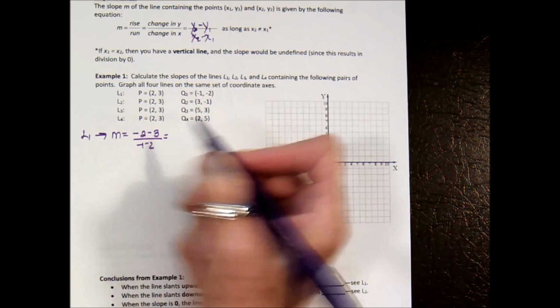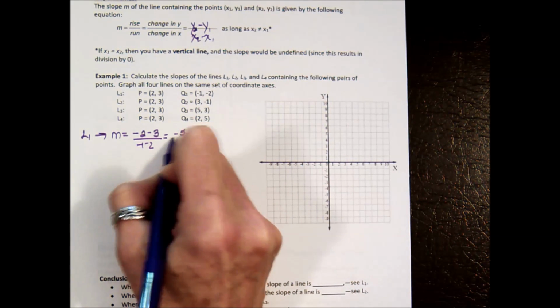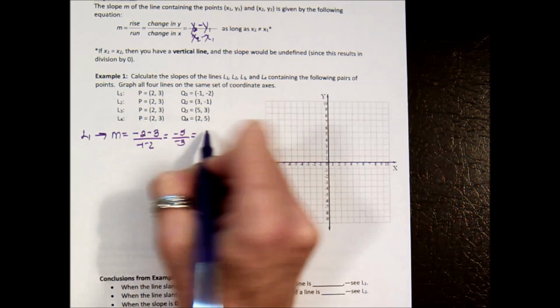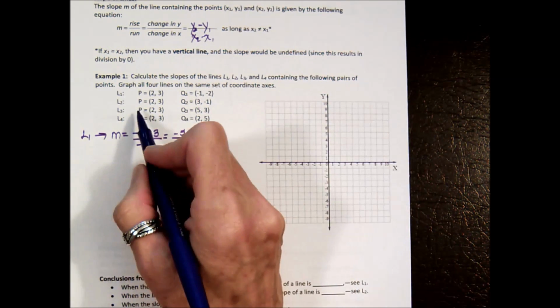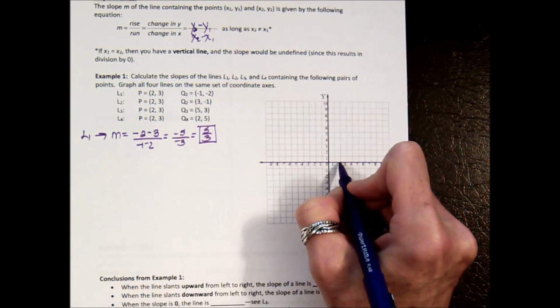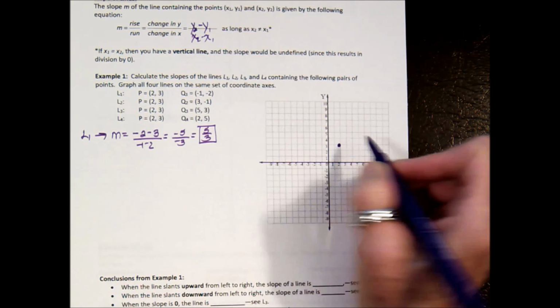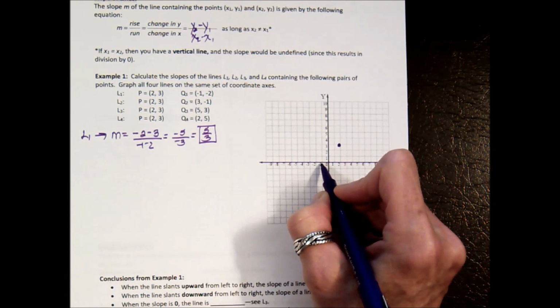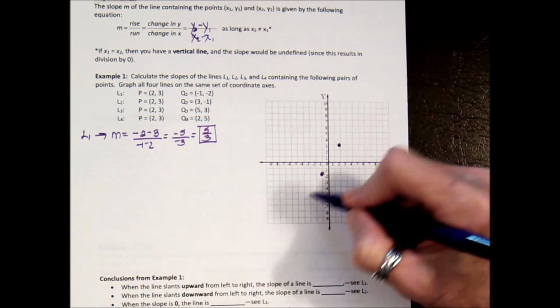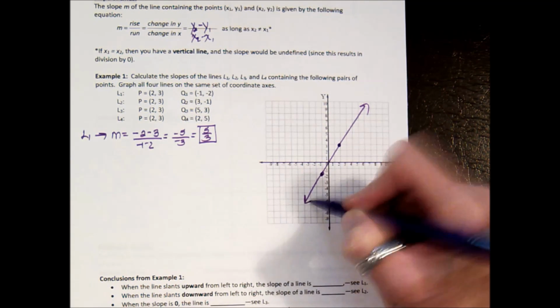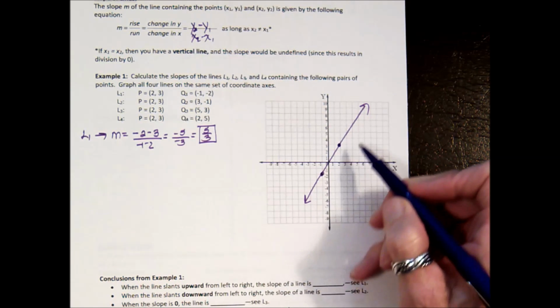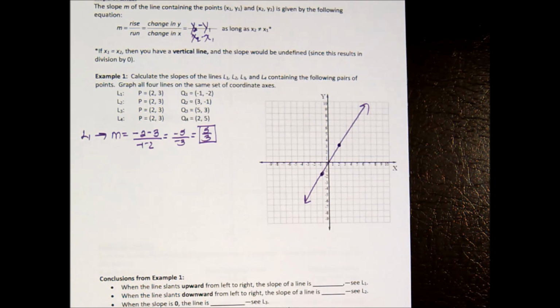So we end up with a negative 5 over a negative 3, which is a positive 5/3. So if I plot those points, we have the point 2, 1, 2, 3, and the point negative 1, negative 2. If you connect those, you will see that its positive slope is a line that is traveling upwards.